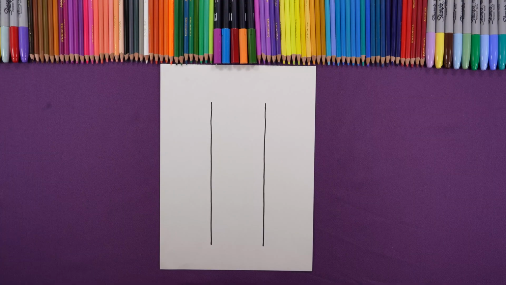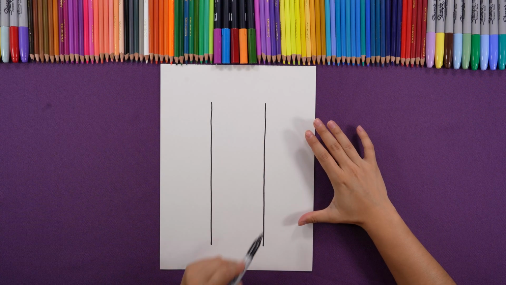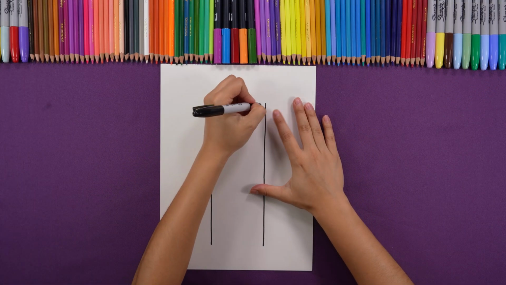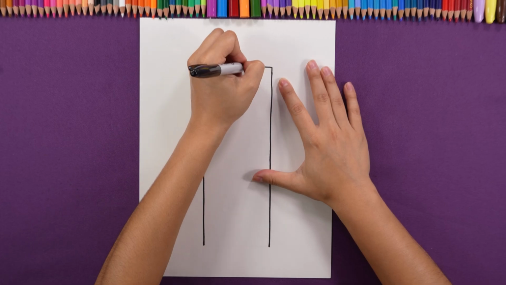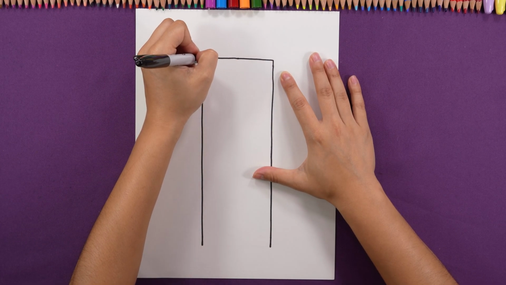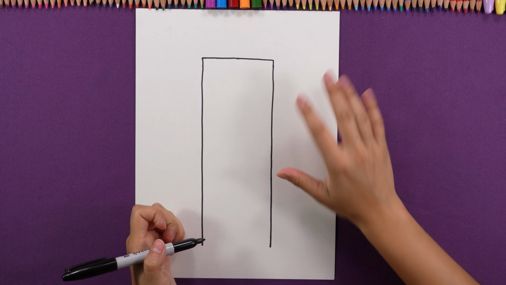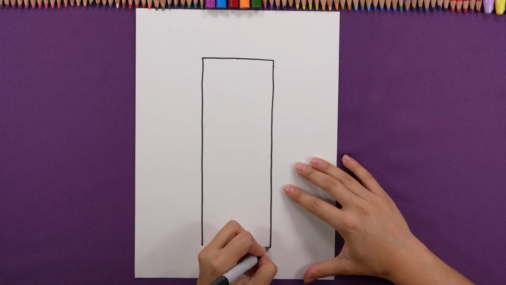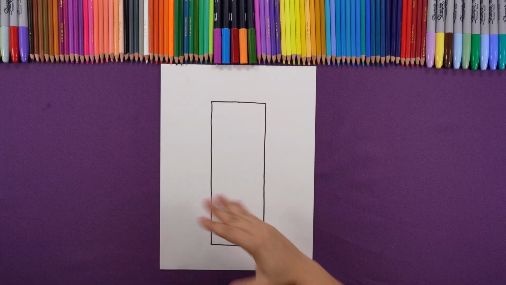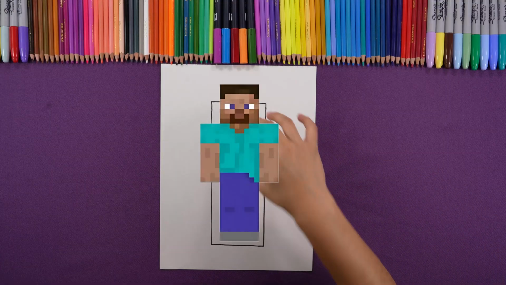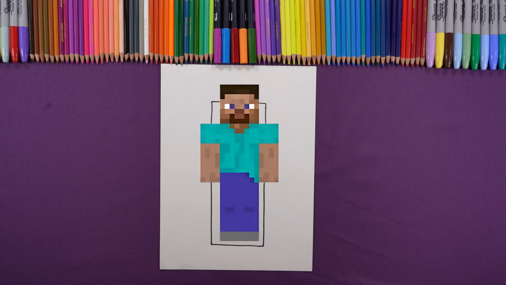That's pretty straight, yay! And then what we're gonna do is draw two horizontal lines to close this off. So I'm gonna come here and draw a horizontal line right across to connect the two lines. Just like that, close that. And then I'll draw one down here. And then, this is the body, and we're gonna split it into the head, the shirt, and the pants. So we could start that now.